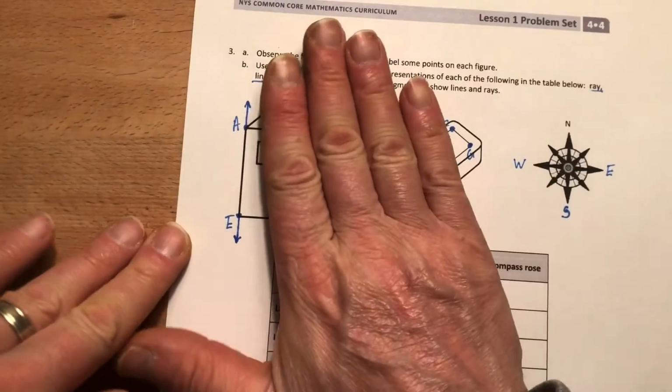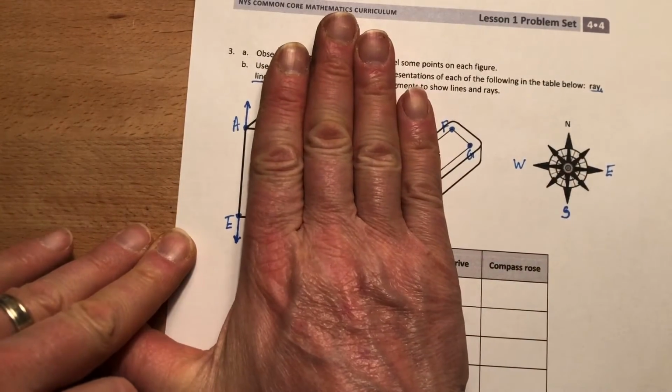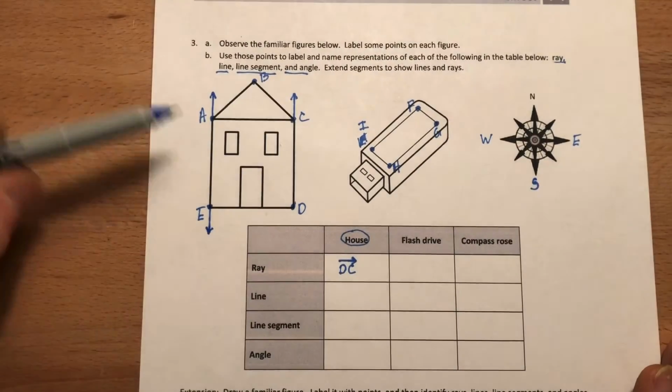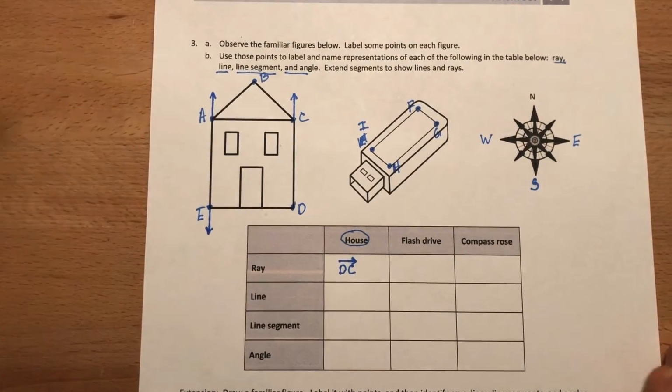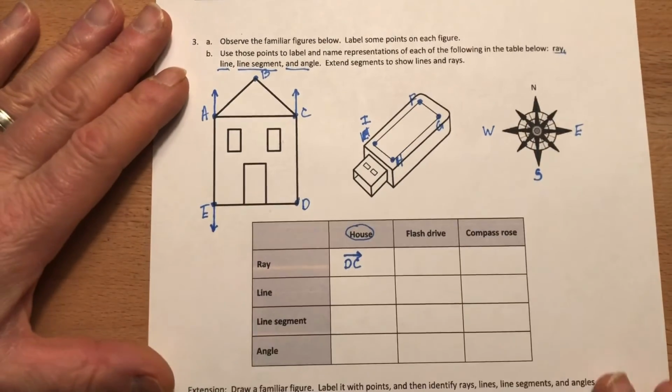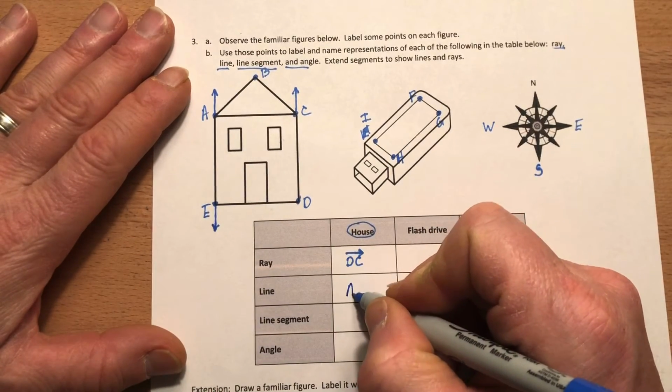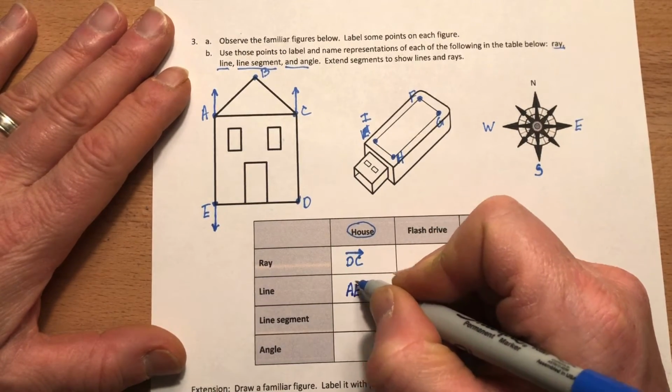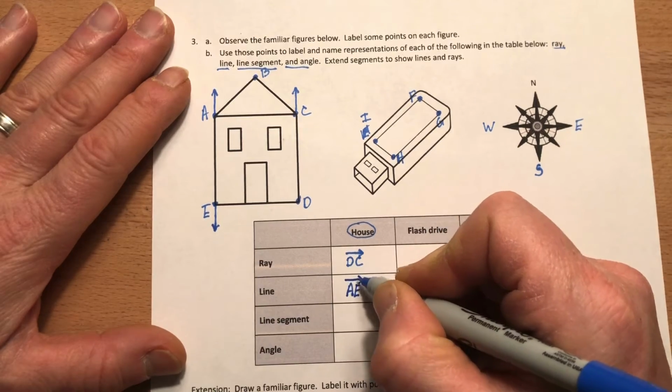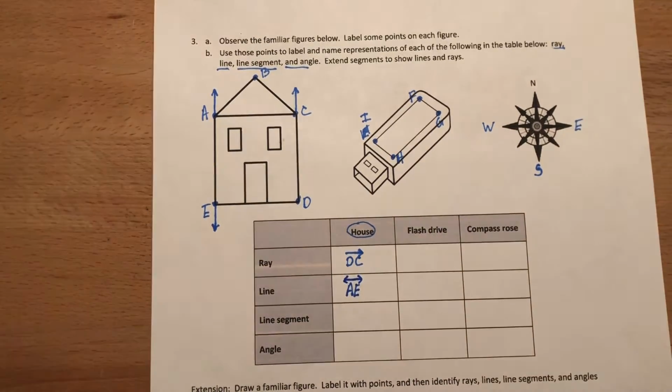You see how if I just cover that up and I can see the line there? That would be line AE or EA. It doesn't matter. I'm going to say AE. So my line AE, and I put my line over the top, put arrows on either end so we know it's a line. Line AE.